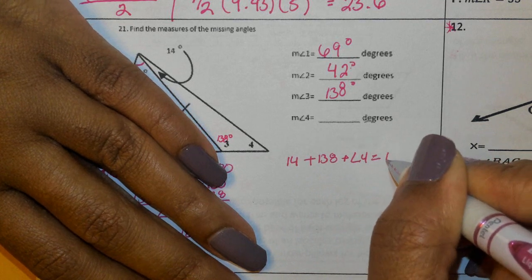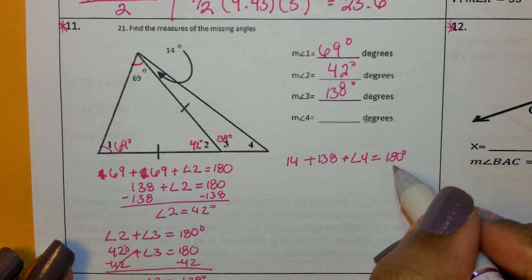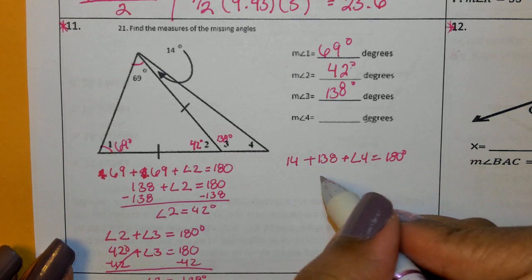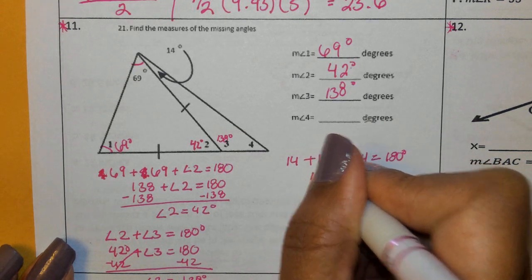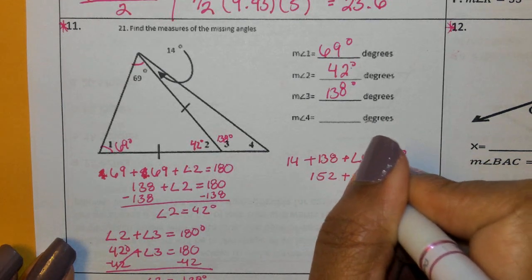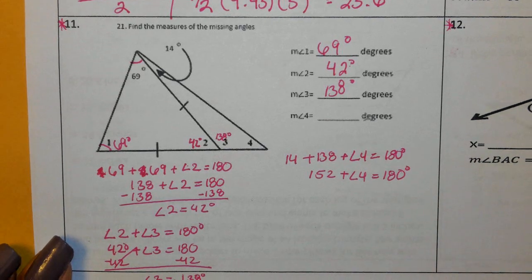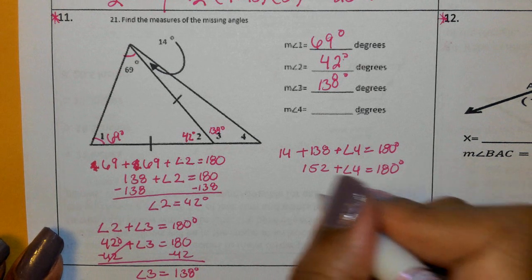And of course, we know that the sum of any triangle equals 180. So now that we have that here, we're going to add these two together, which we should end up with 152 plus angle 4 equals 180 degrees. We're going to subtract that.